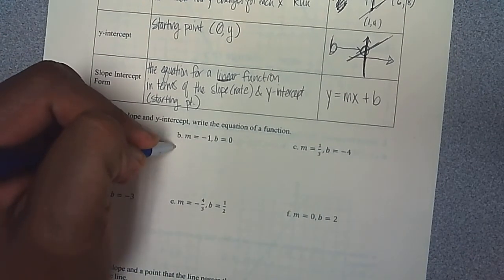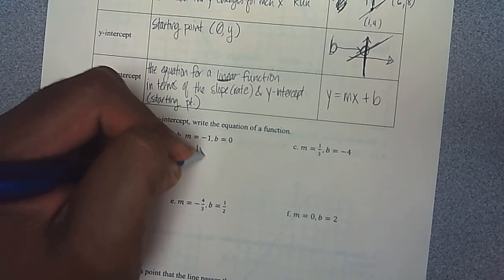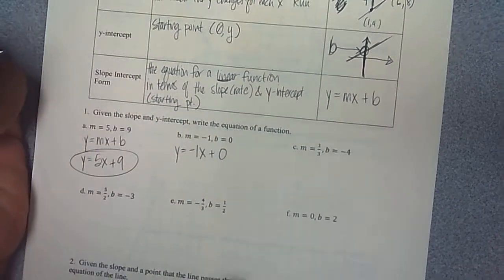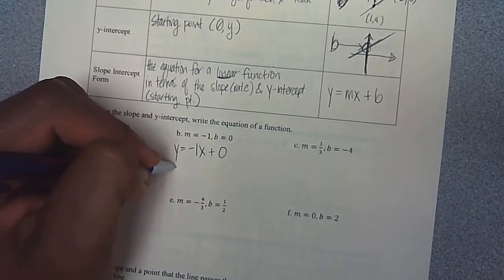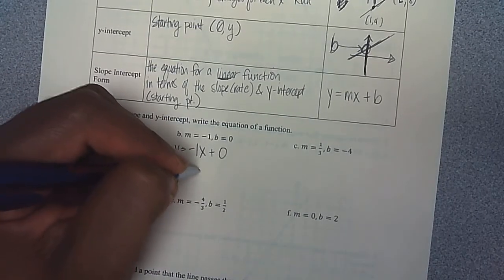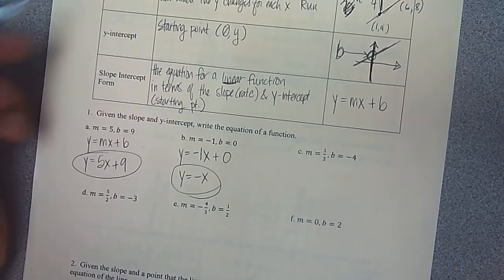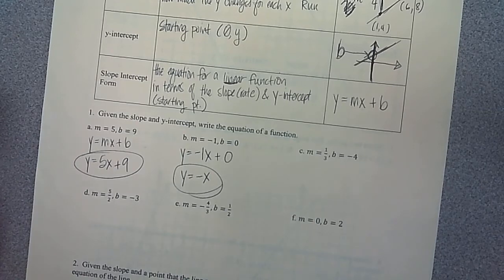Right here you have y equals, m is -1. X always goes with your m, plus b. So you don't need the 1 in front of anything. So y equals -x, and 0 stands for nothing. Let me do one more, and I'll let you do the other one.